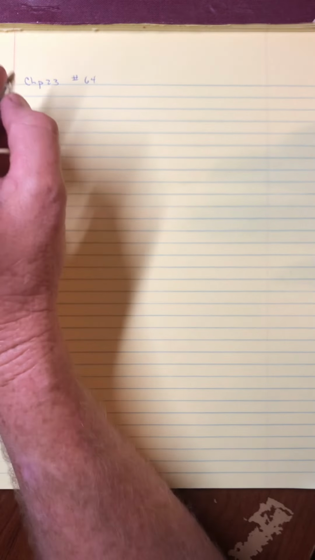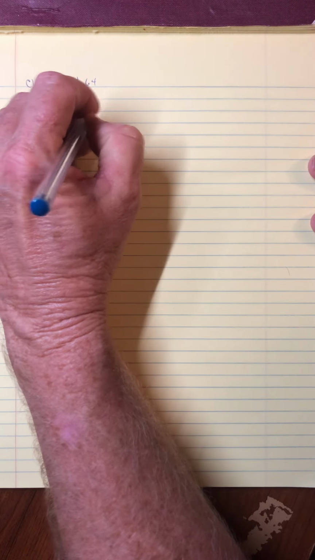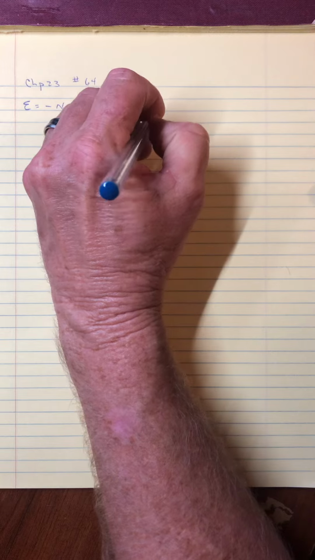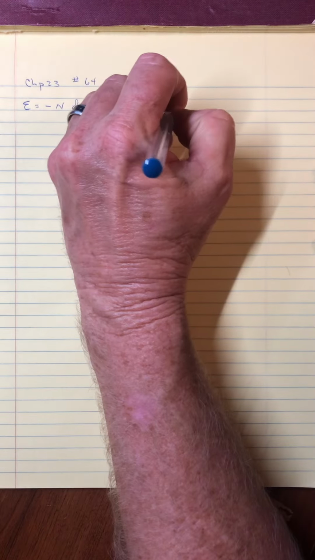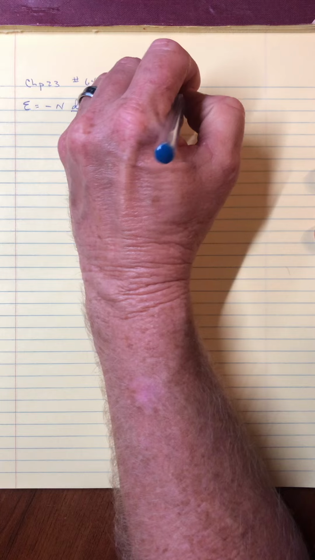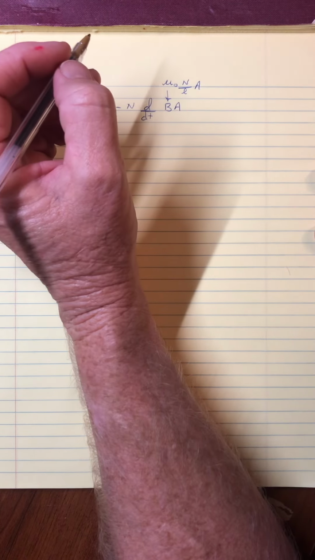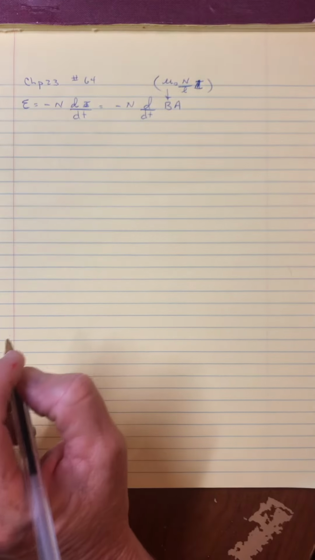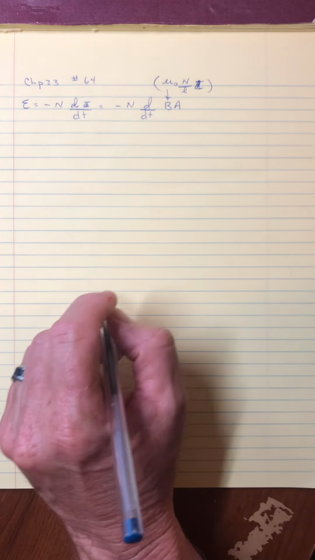Without going through all the steps again, we said the EMF is minus the number of turns times how the flux changes with time. And then, well, maybe I will go through all the steps. The flux from a solenoid being its magnetic field and its area, and then the magnetic field being mu naught times the number of turns per length times the current. But that's the magnetic field.